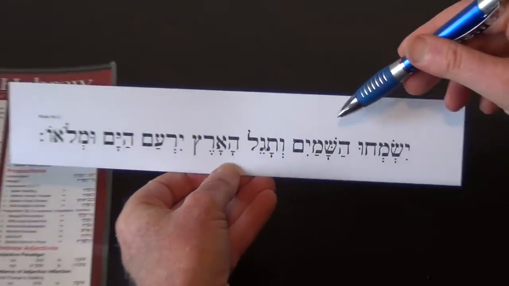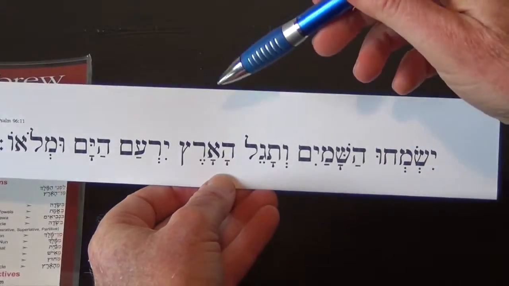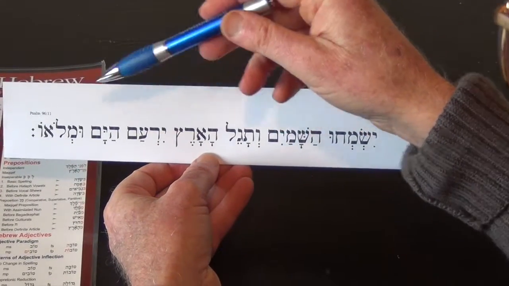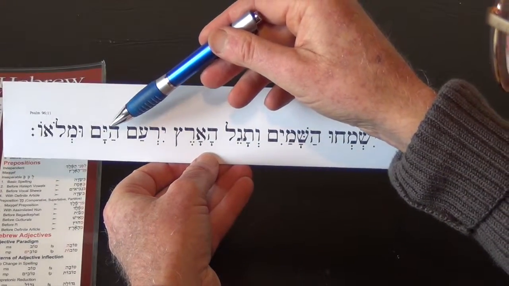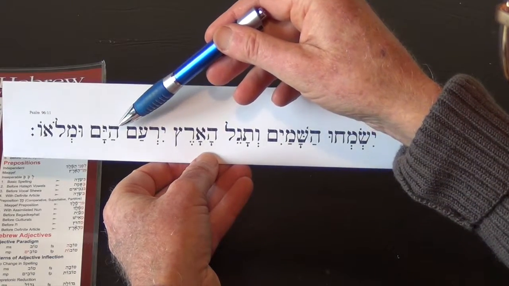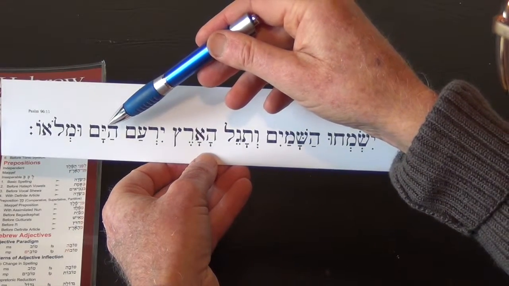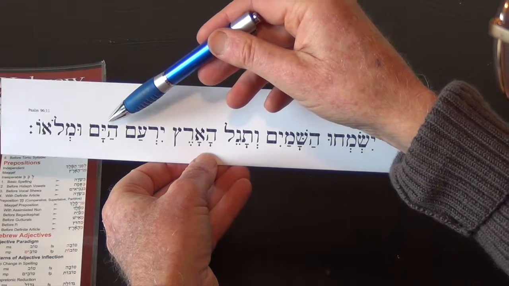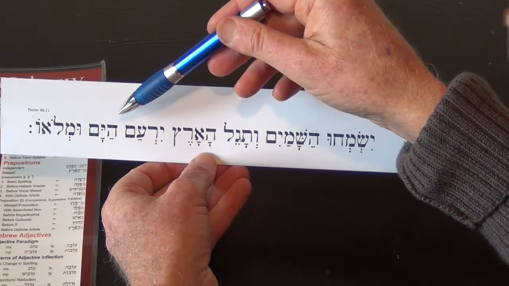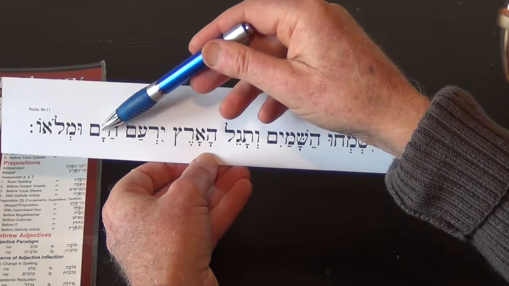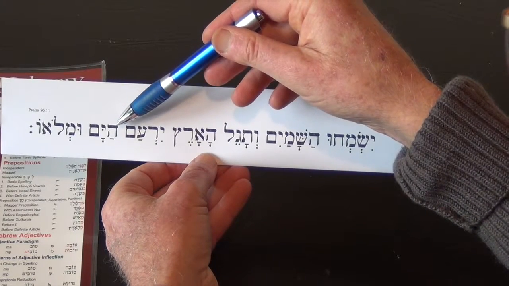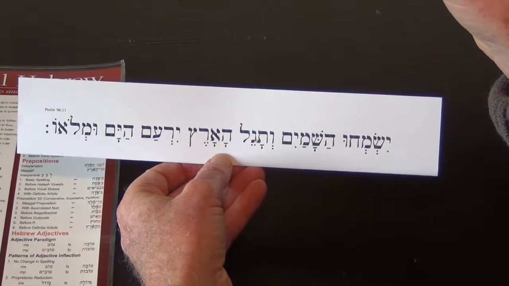So just in conclusion, we'll go back to our verse for this lesson, Psalm 96:11. Yismechu hashamayim vetagel ha'aretz yiram hayam umelo'o. Just one point about this vowel. It's the long vowel, hayam, but in some dialects of Hebrew it shortens. This vowel sound is made shorter when it's between two consonants, and that's the way I was taught. So I will sometimes say hayom, but in other dialects of Hebrew they give it the full value, hayam.